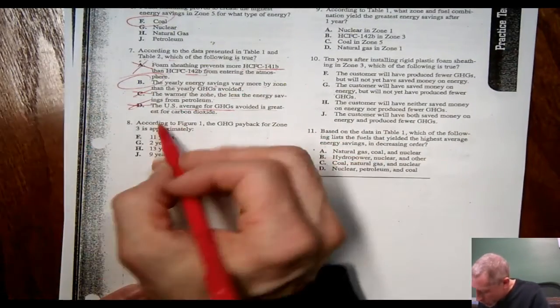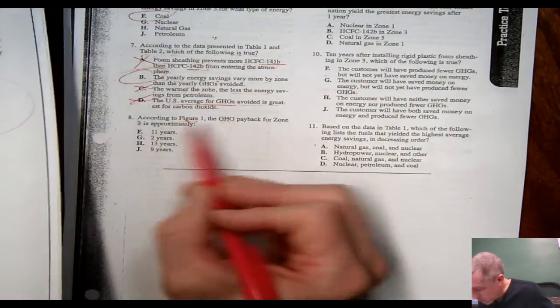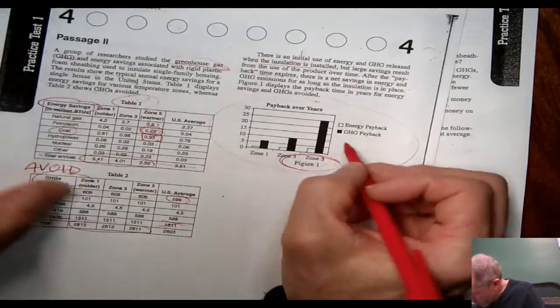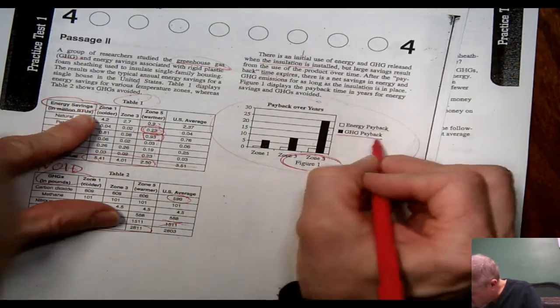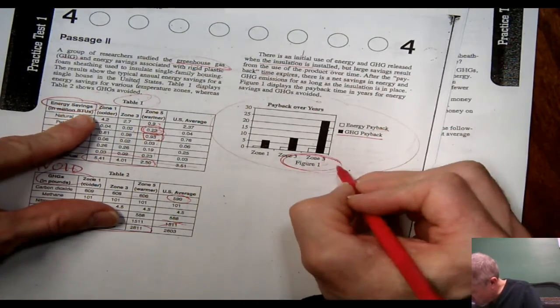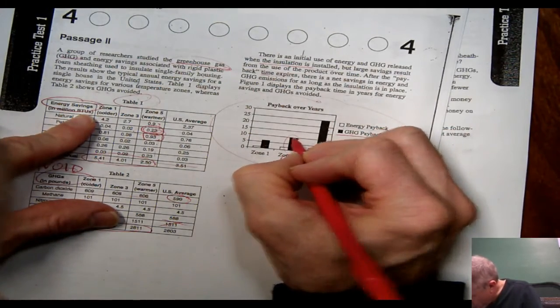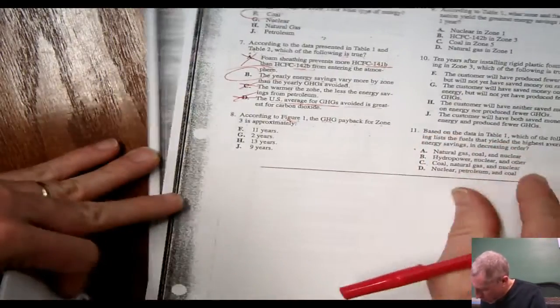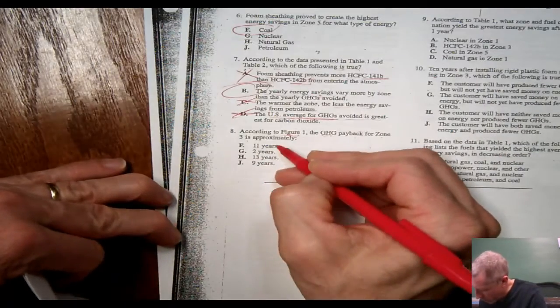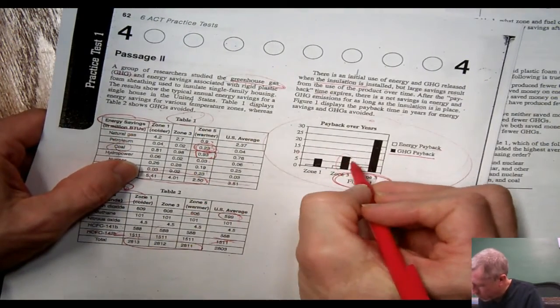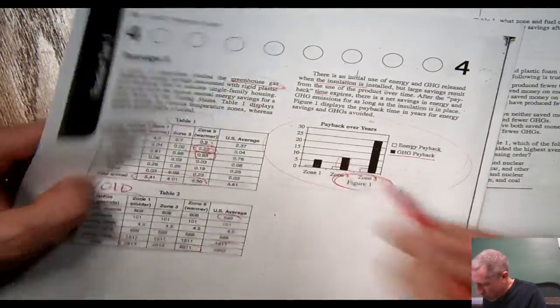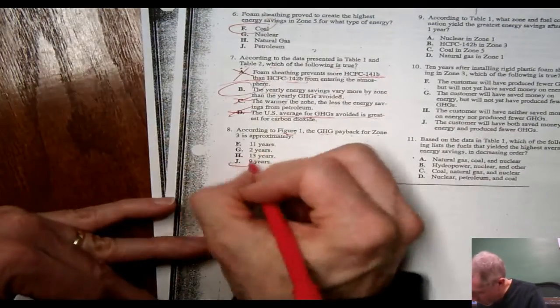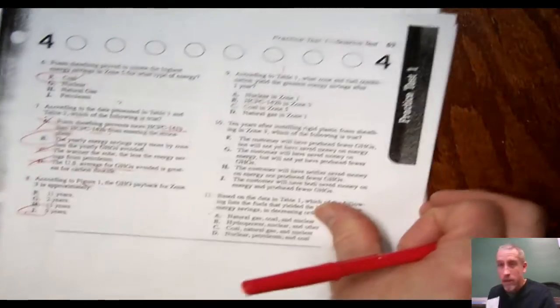That took a while. According to figure 1, that's this one, not table 1, the GHG payback for zone 3. Zone 3. So I've got to be careful here. Not energy payback, but GHG. That's the black. Zone 3. That's the middle one. I'm right at, it looks like 10, so I don't see 10 as an option. Oh, this is crazy. I see 11 and 9. Maybe I'm missing something here. Maybe I'm not zoomed in enough. I don't know what to guess there. I could go either way. Certainly doesn't look like it's over. I'm going to go with J, but I don't feel great about that question. I think that's a goofy question.